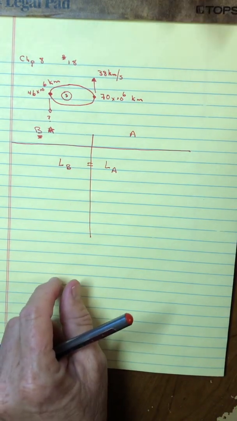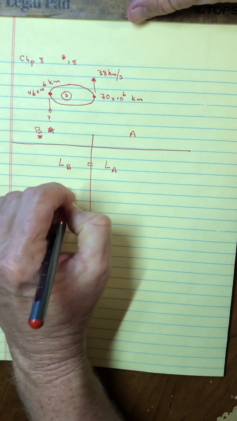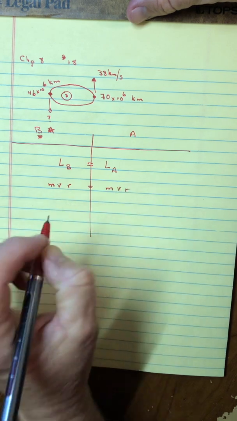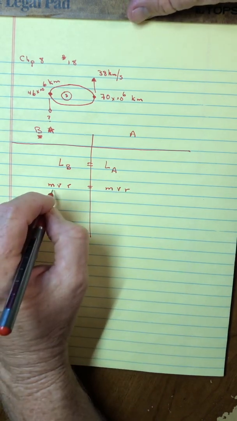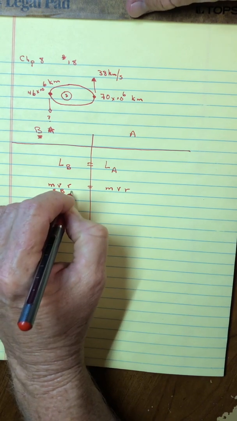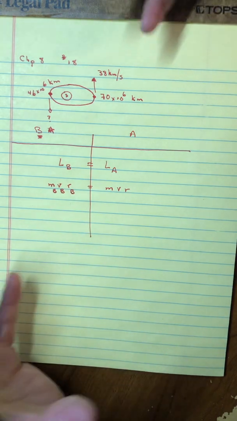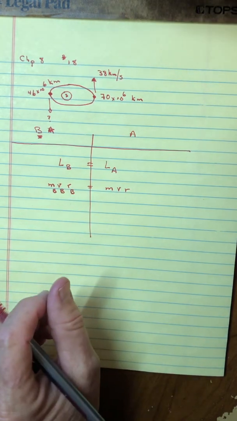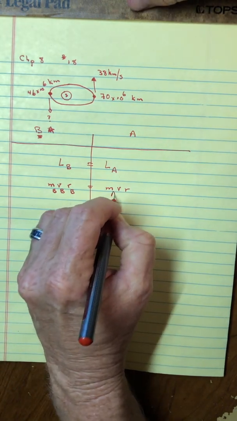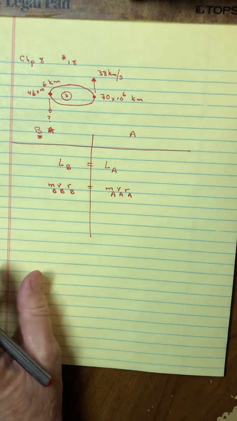One of the formulas that we had was mvr. So this is saying the mass at point B times the velocity at point B times its distance from the object it orbits, which is the sun, is equal to the same quantities later on at A.